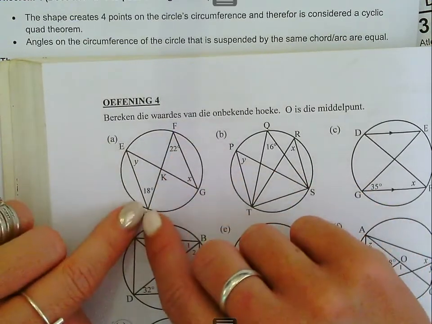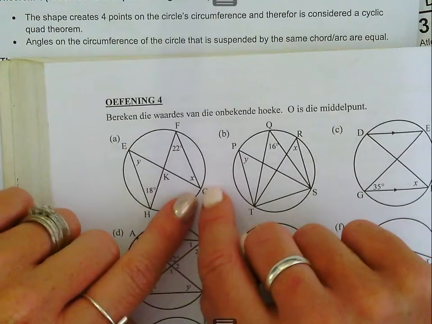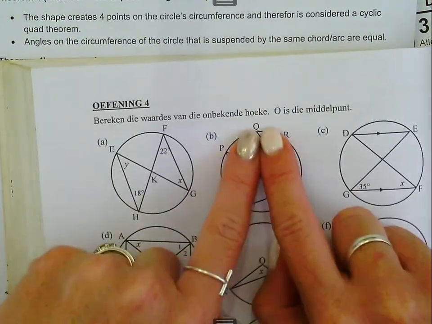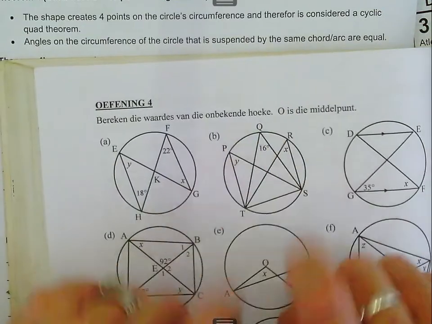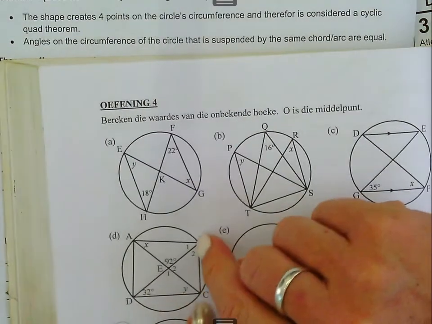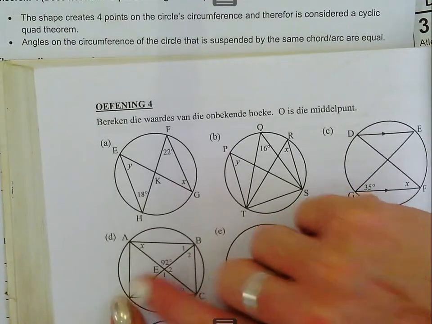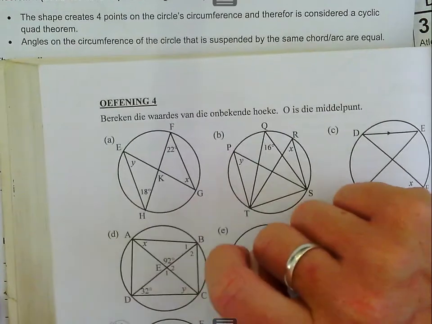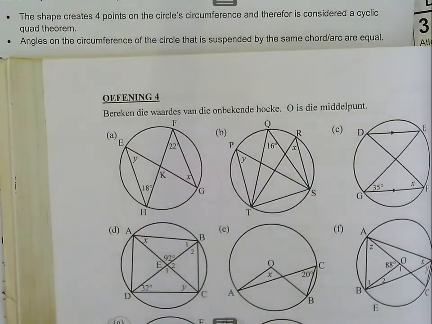EF, they subtend 18, and EF, they subtend X. Yeah? TS subtends 16, and Y, and X. All of them will be 16. Yeah? BC subtends the 32, and it also subtends X. It's also going to be 32. You're getting the hang of it, okay?